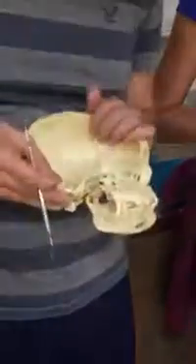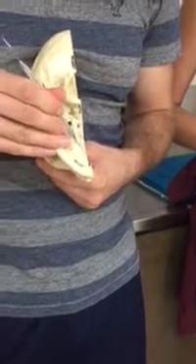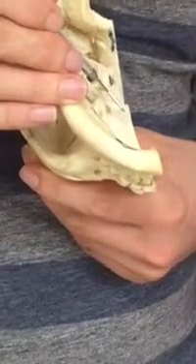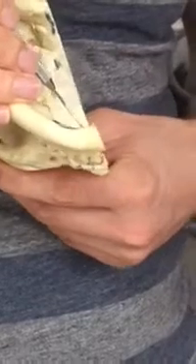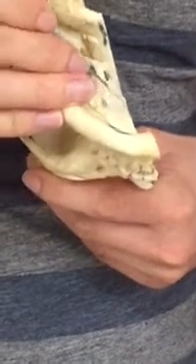Again, it's one of the bones. You can easily confuse it with the maxilla, but we said this here is the palatal process of the maxilla. Now this one is called the horizontal plate of the palatine bone. So again, there's a palatal process and there's a palatine bone. This right here is the horizontal plate of the palatine bone.